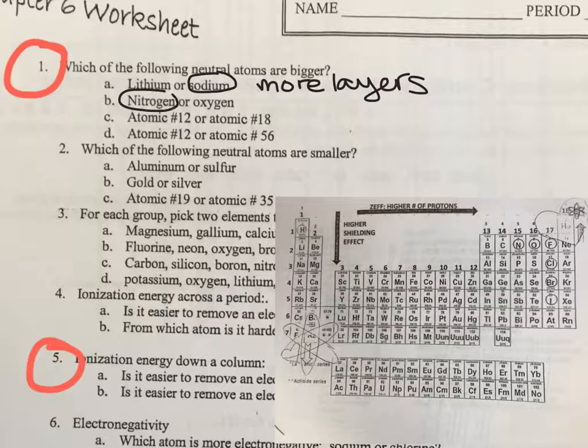Nitrogen. It's nitrogen. Why? No, that won't work. Ideas? What does oxygen have more of? Protons. So what does nitrogen have less of? Protons. It has fewer protons. If I have fewer protons, I have less of a pull. Right? So fewer protons.